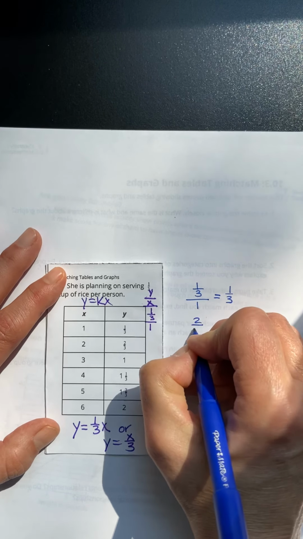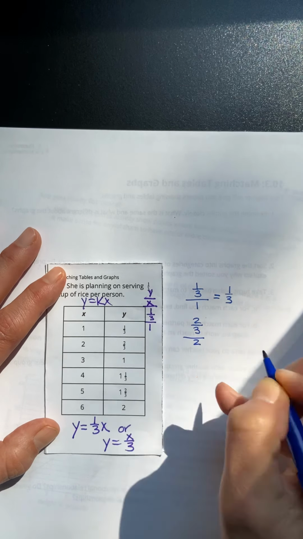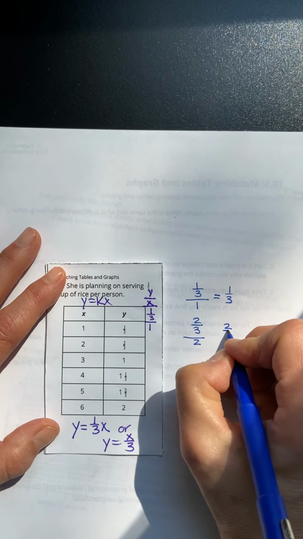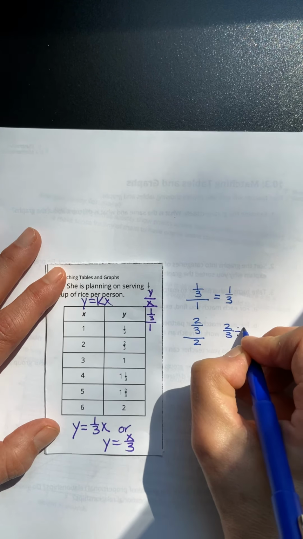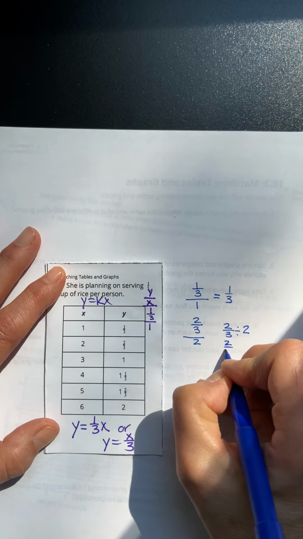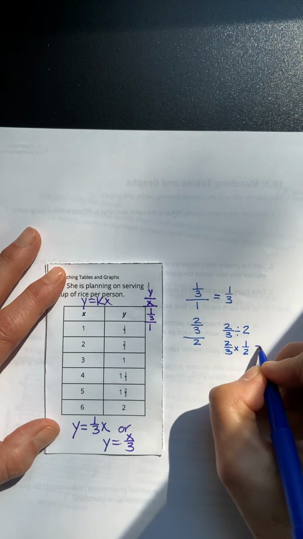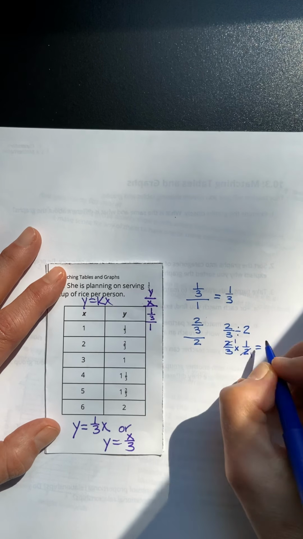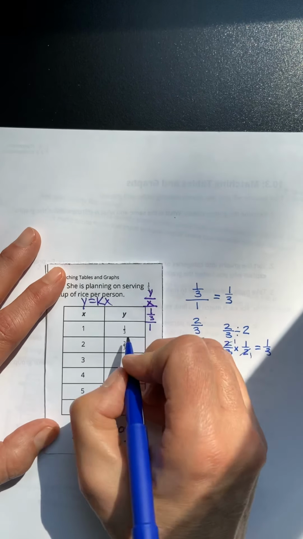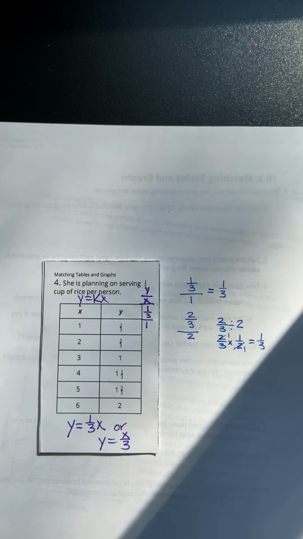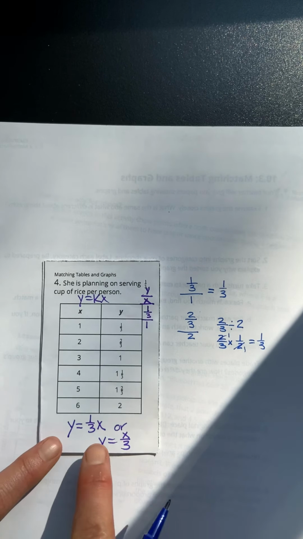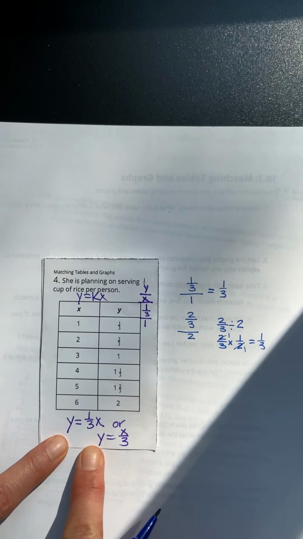If I did 2/3 divided by 2, keep, flip, change, okay? The 2's cross out, I get 1/3, okay? So if I went through all of these, they're going to reduce to 1/3. So I know that my k is equal to 1/3.